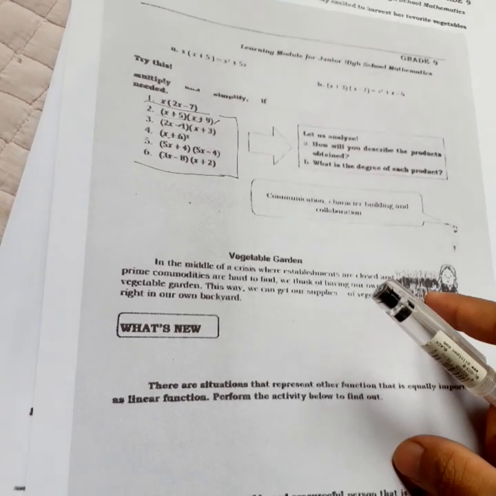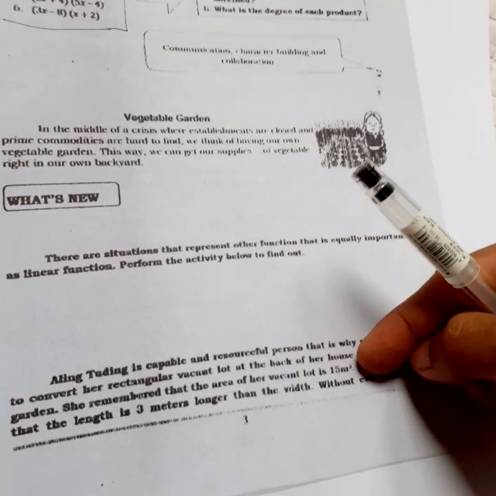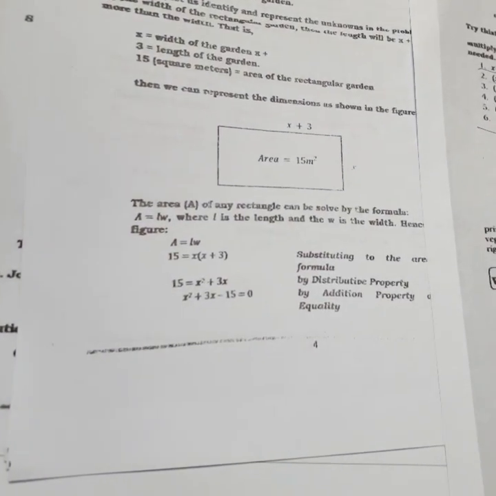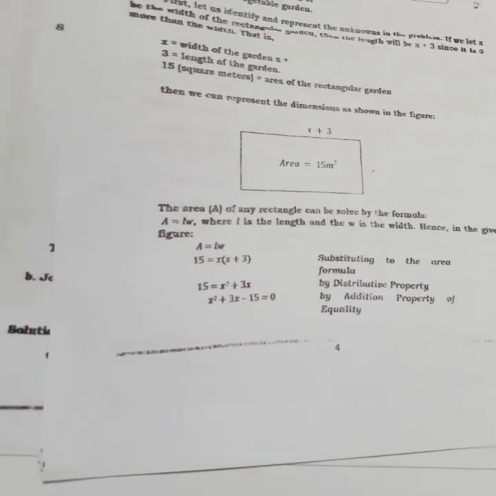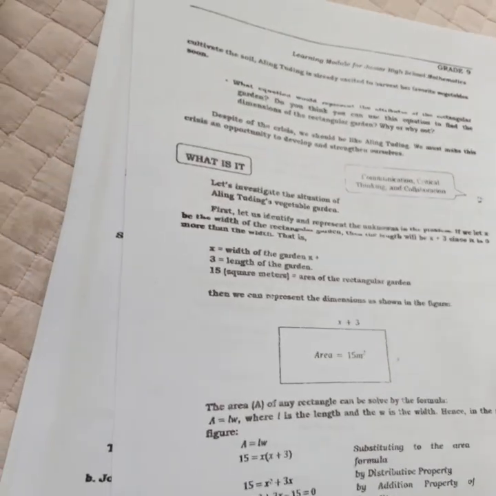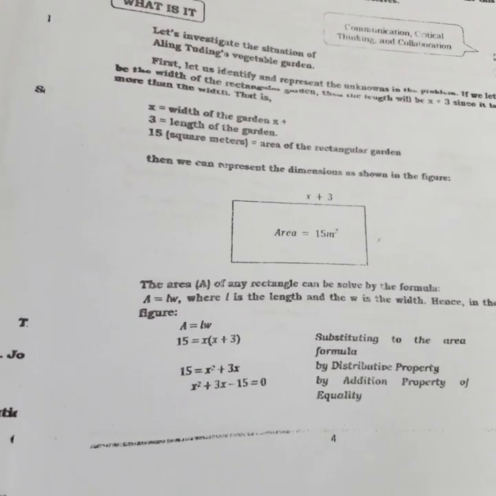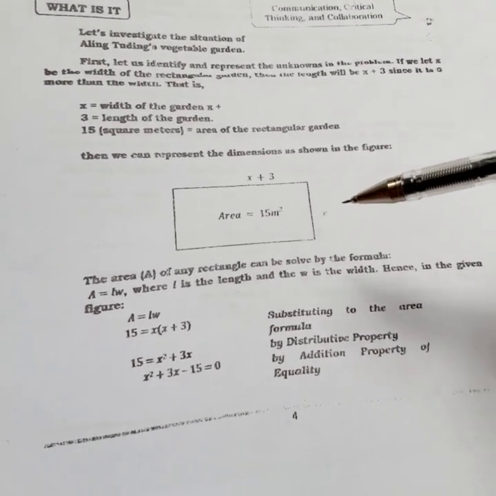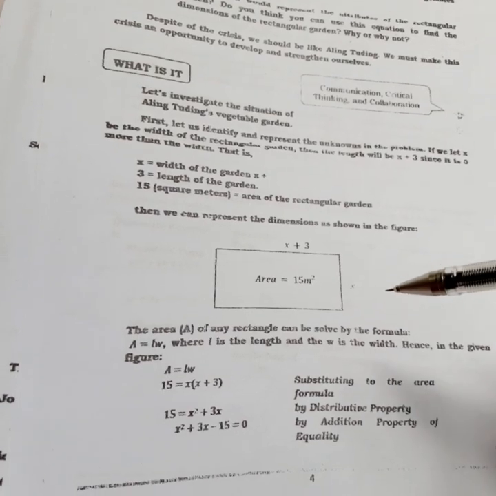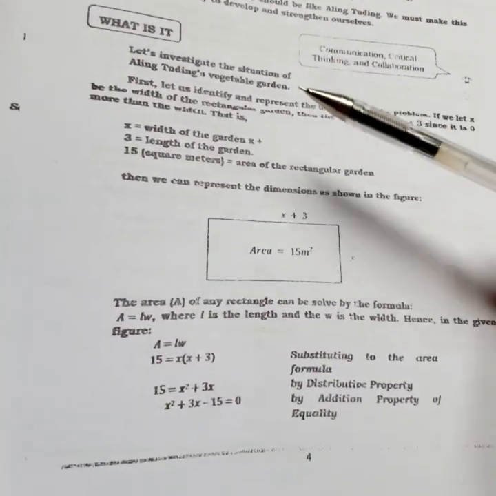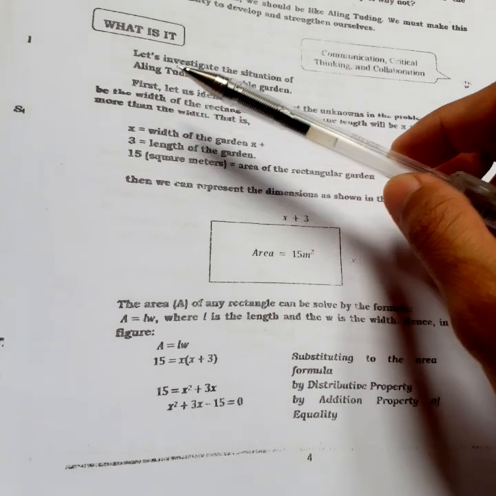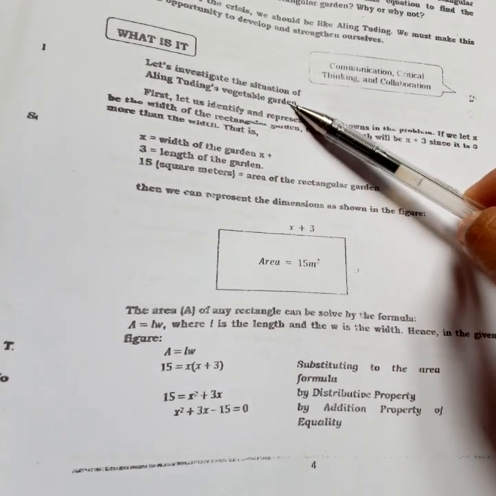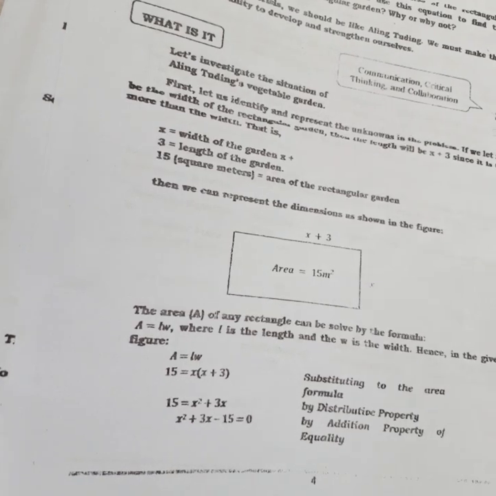What's new? So this is an introduction of your topic, introduction of quadratic equation. Okay, let's continue. Then we have sa unsang paagi ni magamit ang quadratic equation. We can relate this one into our real life situation. Okay, let's investigate the situation of Aling Tuding's vegetable garden.